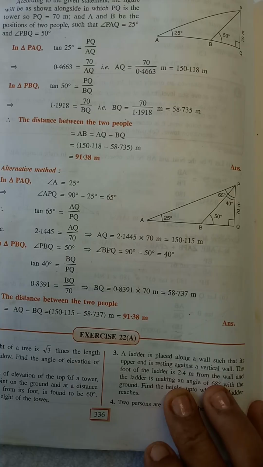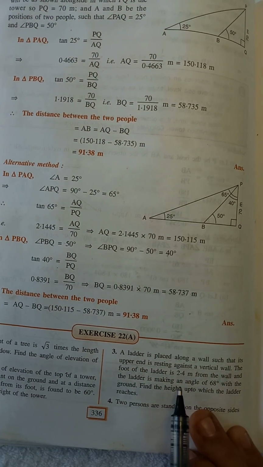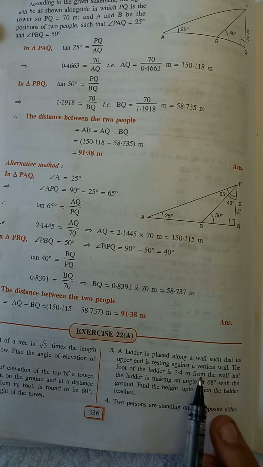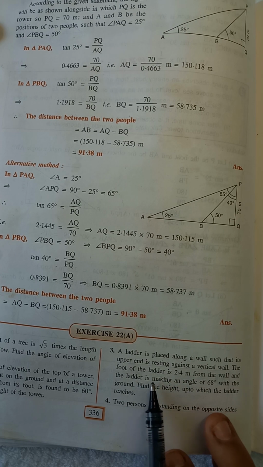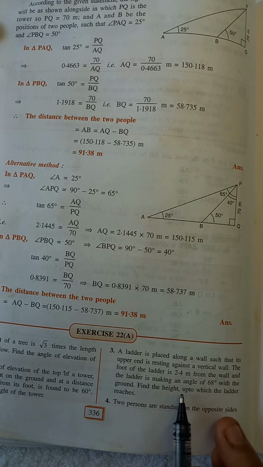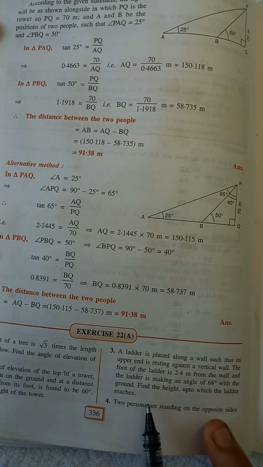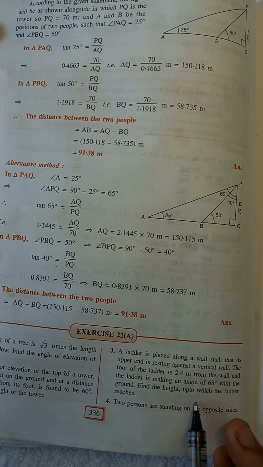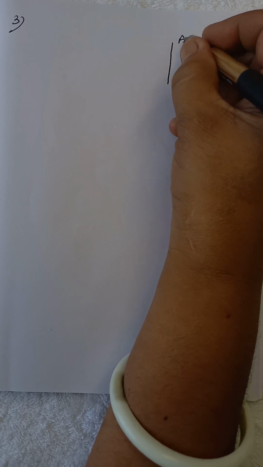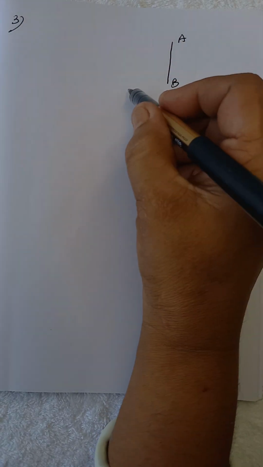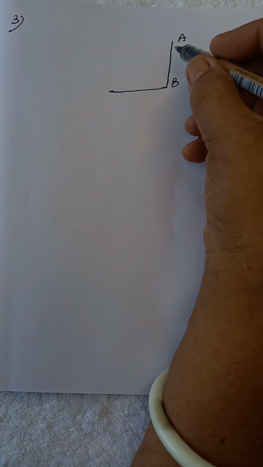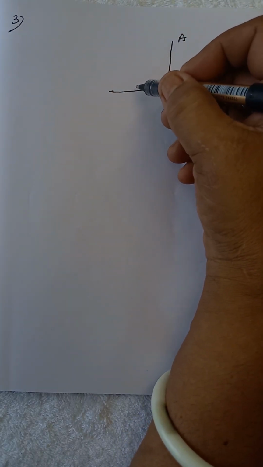Now the third question, a ladder is placed along a wall such that its upper end is resting against a vertical wall. The foot of the ladder is 2.4 meter from the wall and the ladder is making an angle of 68 degree with the ground. Find the height up to which the ladder reaches. So this AB is the wall and this is the ground, and what is given, the ladder is placed along a wall such that its upper end is resting against a vertical wall.